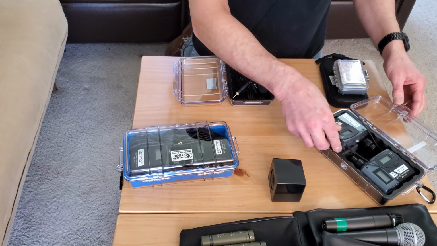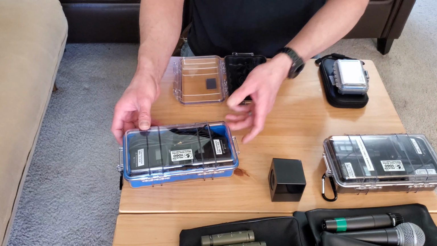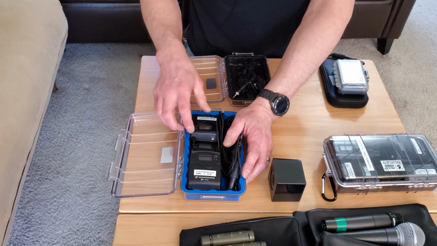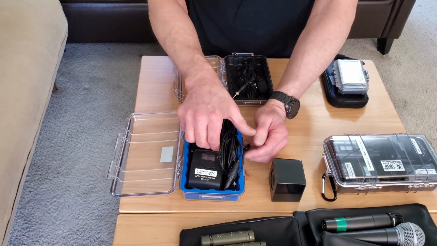That's their intended use. They're not really great for live performance. This happens to be the kit that I bring most often with me to do wedding ceremonies.